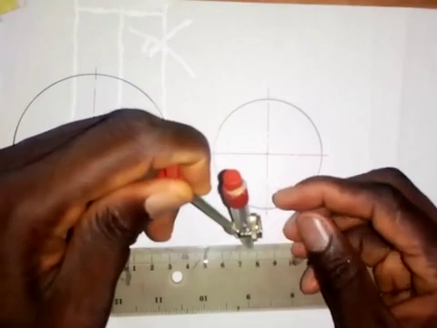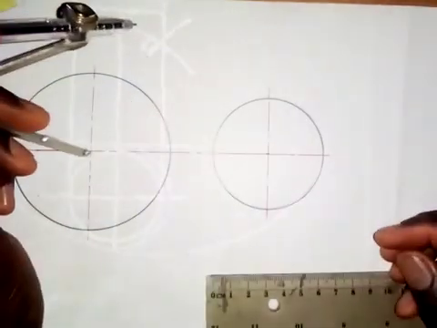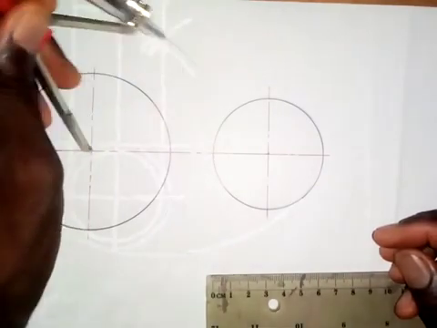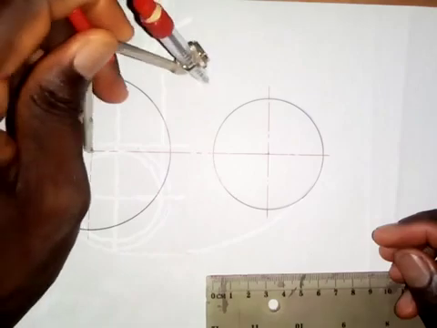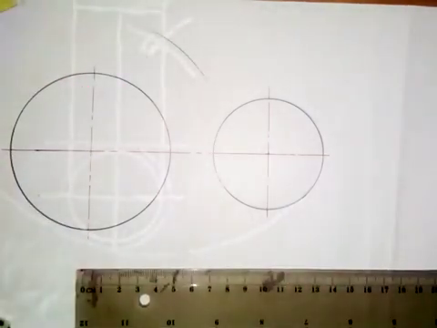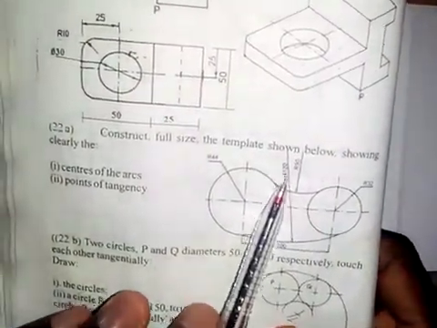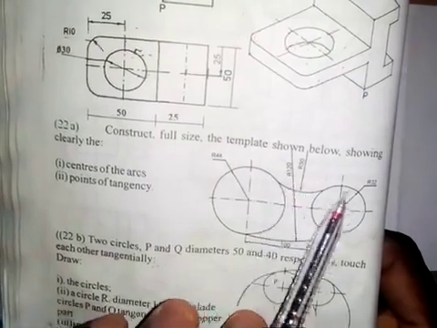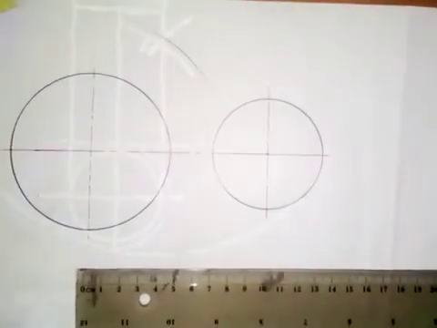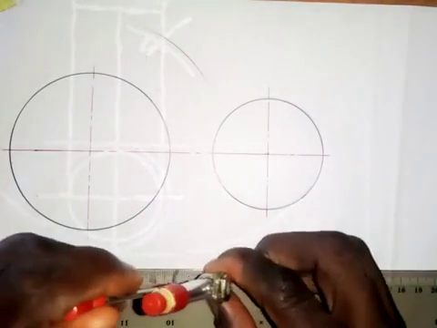So this is 76 millimeters. So I put the pinpoint at the center of this circle here, and I will draw an arc here. Now having drawn this arc, the next thing is I will also subtract the radius of this circle from this 120. That is 120 minus 32, and that will give us 88 millimeters. So I will take a measurement of 88 millimeters on the ruler with the compass.